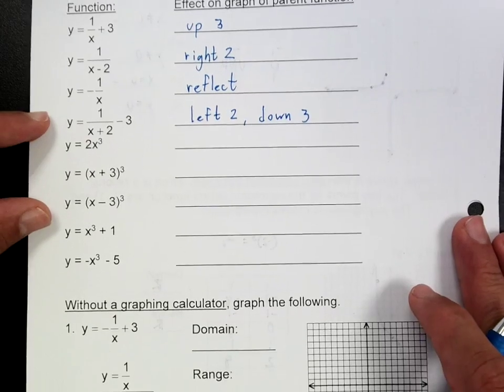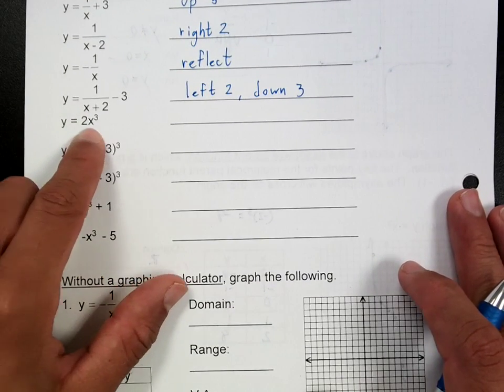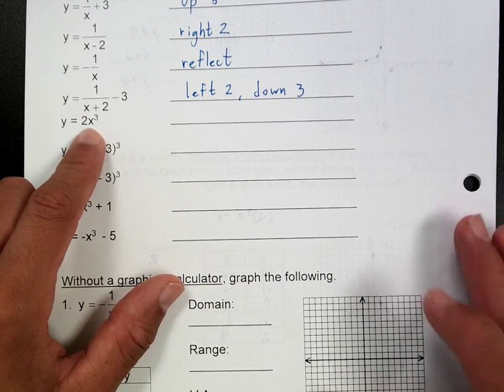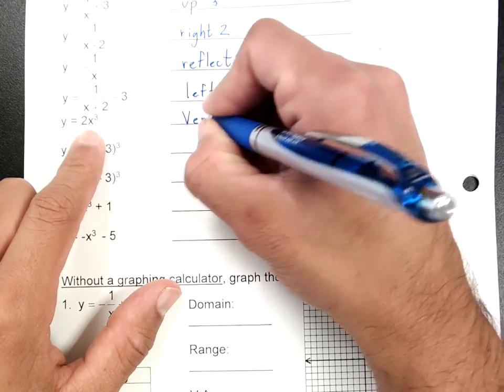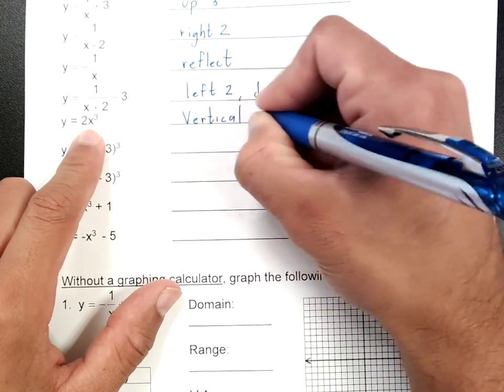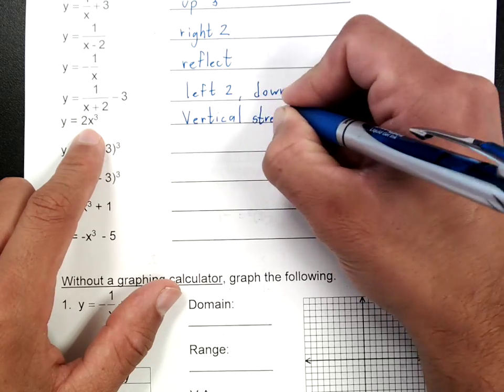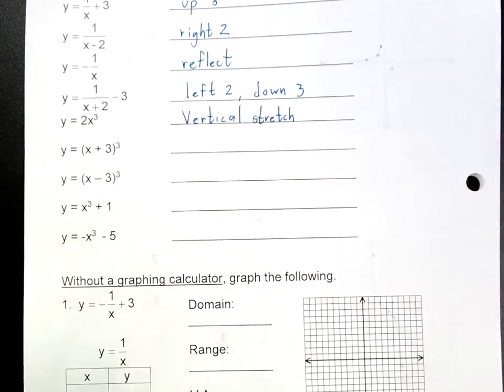All right, let's take a look at these other ones right here. We have 2x cubed. What does that 2 do to it? Vertical stretch, right? Vertical stretch.